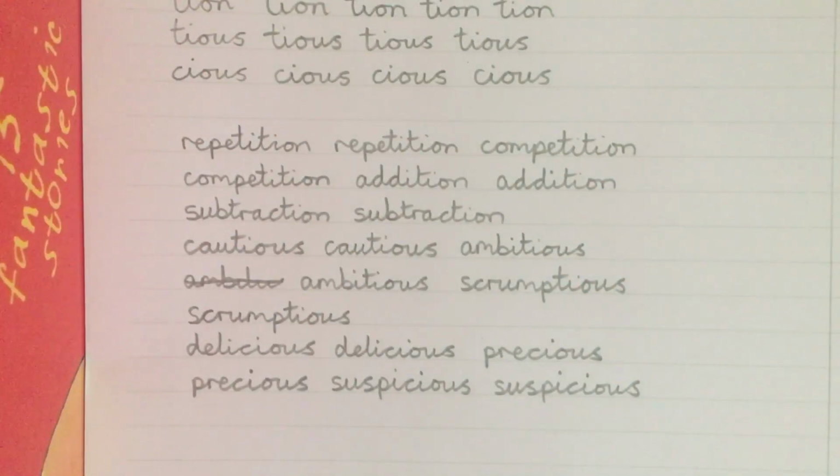And there we go. We've done some words containing shun and some words containing cious.